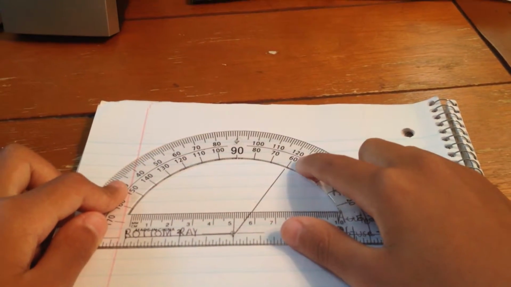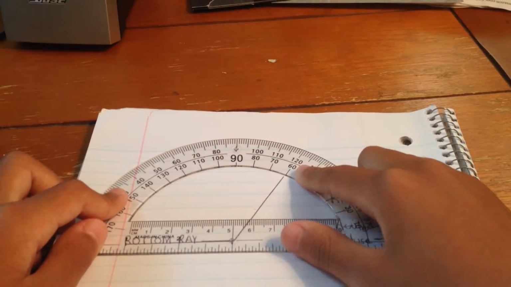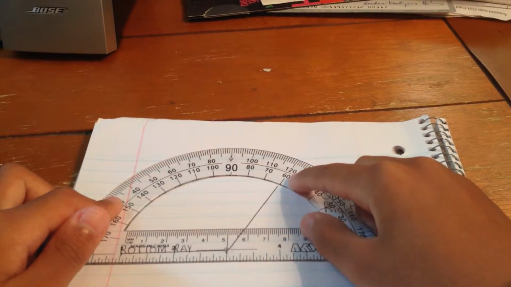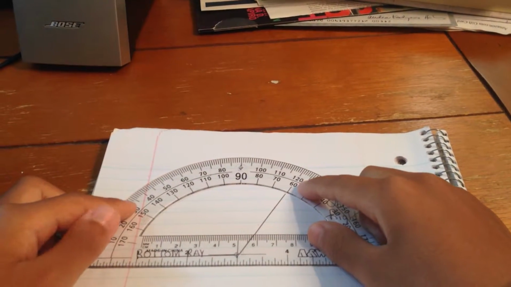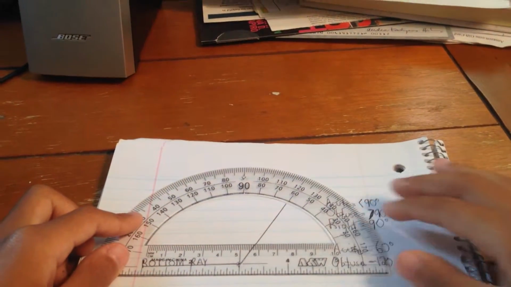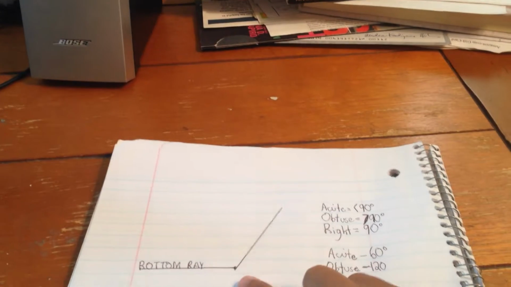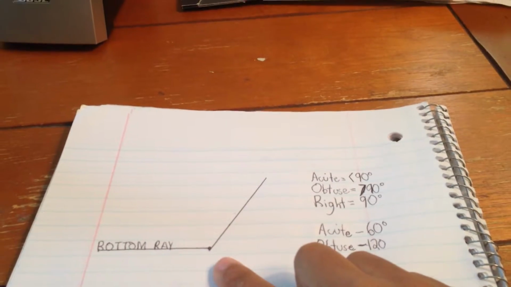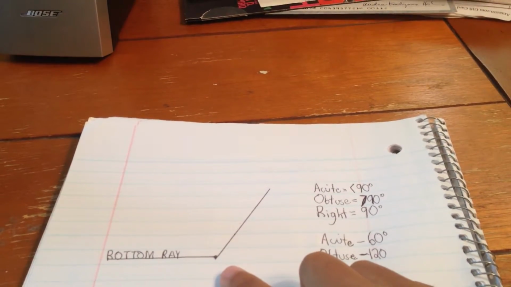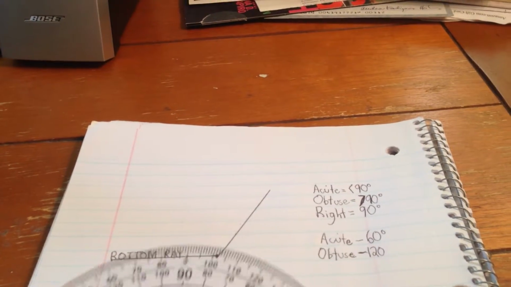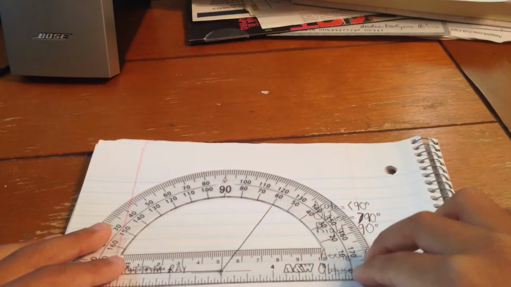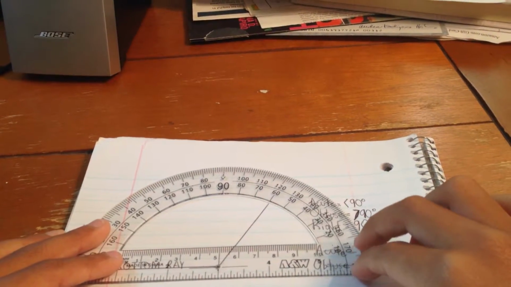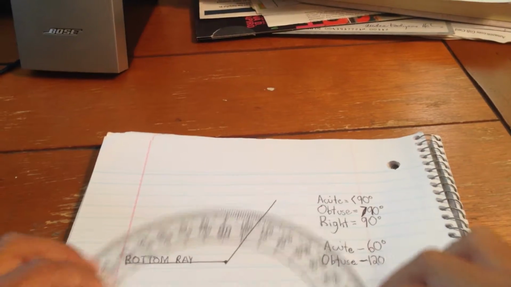You can narrow it down from those two numbers to see how many degrees it is. It's either 60 degrees or 120 degrees. How do we know which number to trust? Well, we can use some common sense here. This angle is obtuse, so it will be more than 90 degrees. The number that is more than 90 degrees, 120, is the answer. So this angle is 120 degrees.